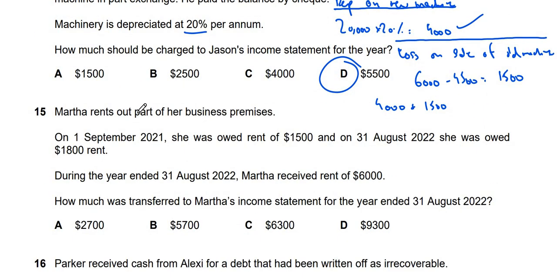Question 15. Martha rents out part of its business premises. On 1st September 2021, she was owed rent 1,500. On 31st August 2022, she was owed 1,800. Now, during the year ended 31st August 2022, Martha received rent of $6,000. So, how much was transferred to Martha's income statement for the year?